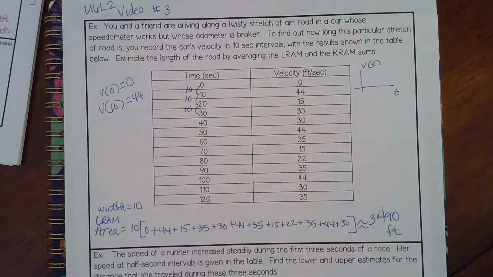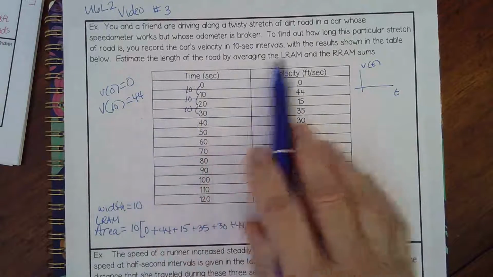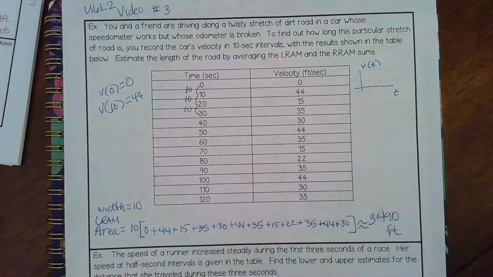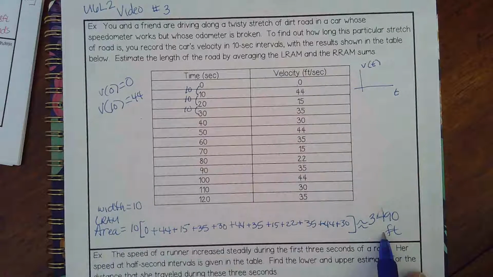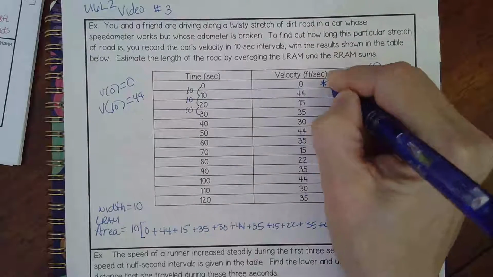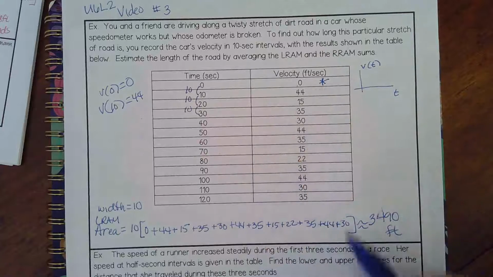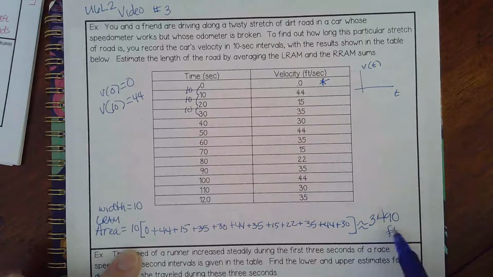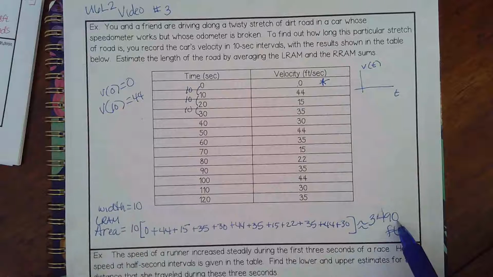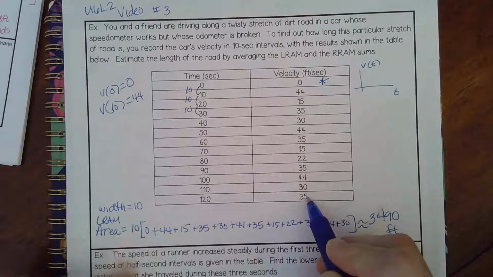We were also asked to find the length of the road by averaging the left RAM and the right RAM. So I have the left RAM. Finding the right RAM is not going to be too difficult, because the first height using the left endpoint was 0. So all we have to do is take our left RAM heights, add 35, and then multiply by 10.